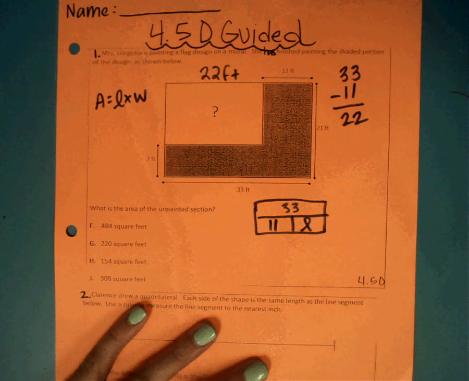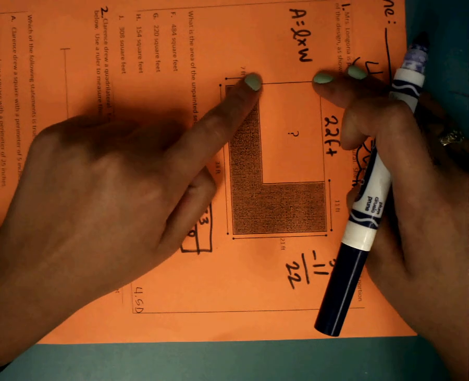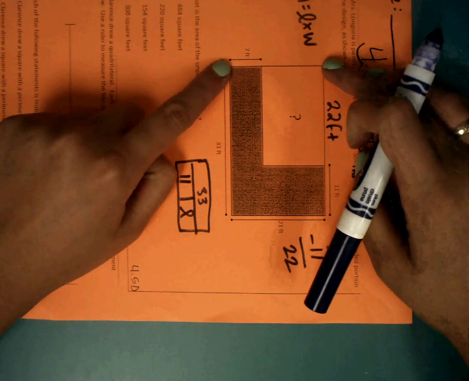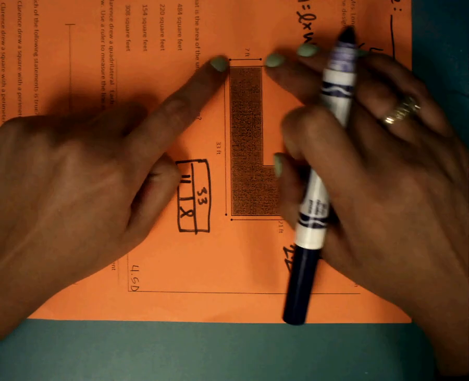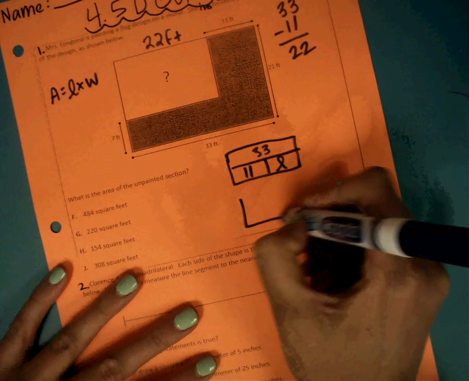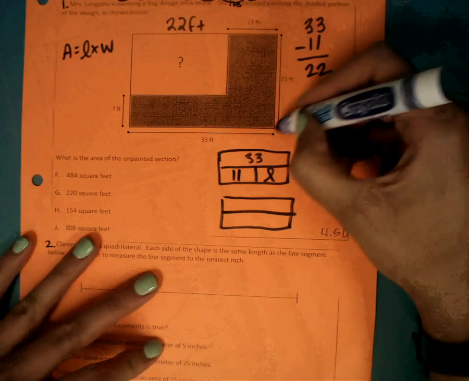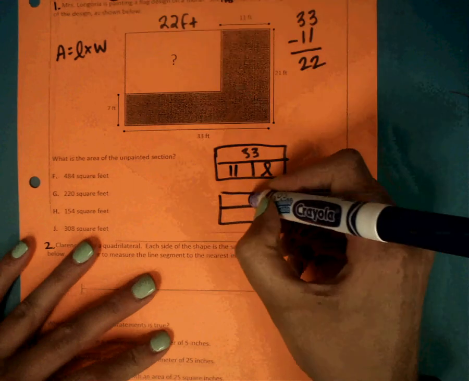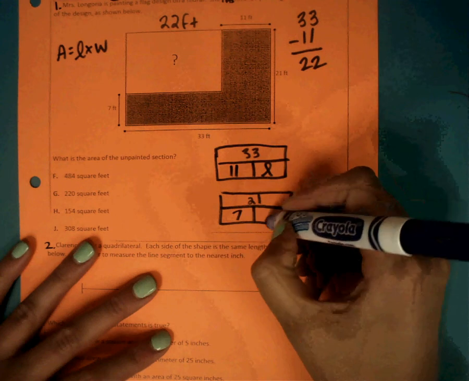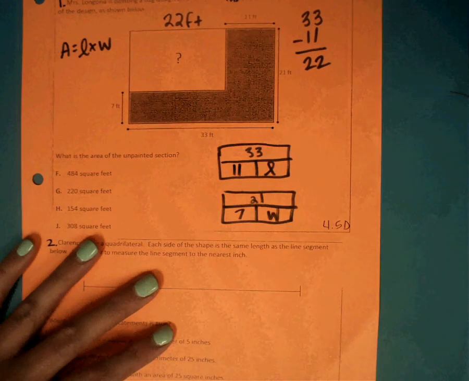Okay? Now I'm going to do the same thing on this side right here to find the width. So I know that if this is 21 right here, then from here to here is 21 because of the laws of rectangles, right? So if this is 21, and I know that this part right here is 7, I need to find this part right here. So I'm going to make another strip diagram. I know that my whole length would be 21, right? Part of the length would be 7, and I need to find that other part, which would be my width. So I'm going to subtract 21 minus 7 to figure that out.